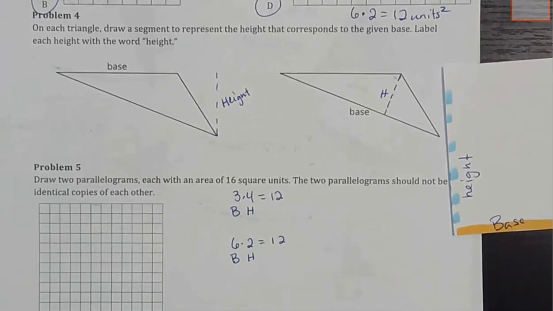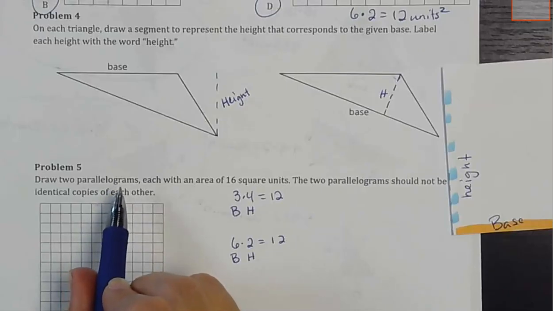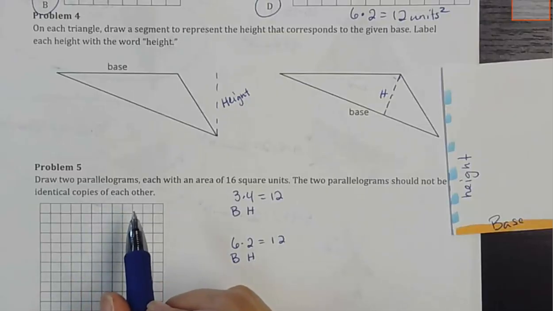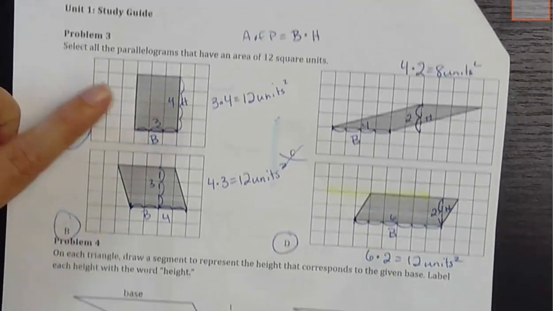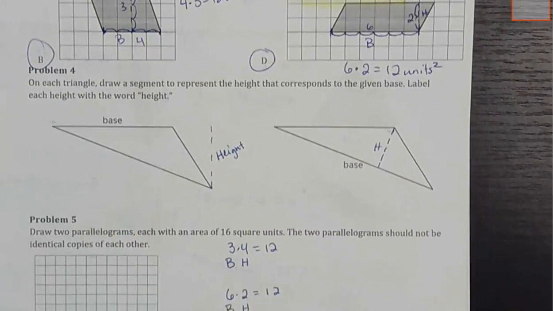Okay? 2 parallelograms. Remember, parallelograms are 4-sided shapes, quadrilaterals, and the sides have to be parallel to each other. Opposite sides are parallel. So a rectangle, these are all examples of parallelograms. This would be a parallelogram, and since it's, oh, I should read more carefully.